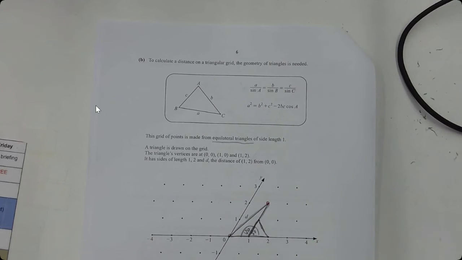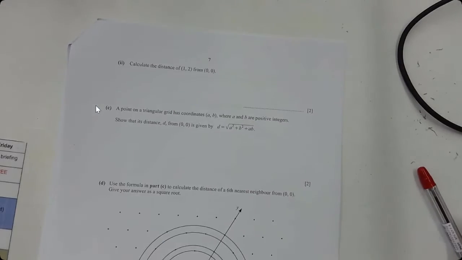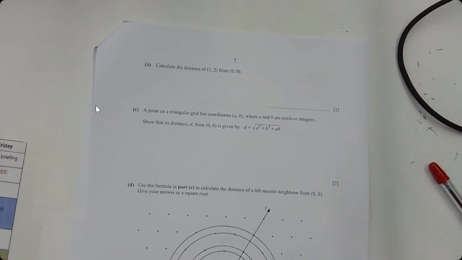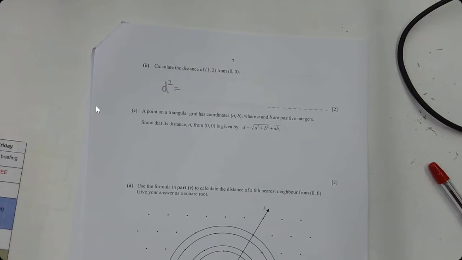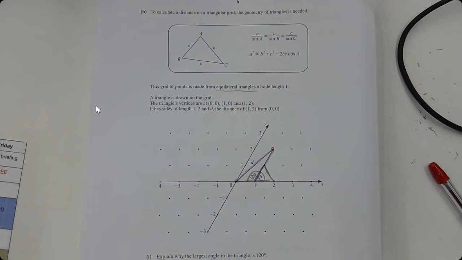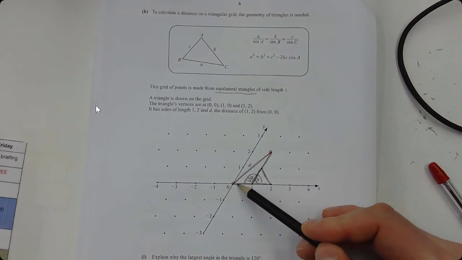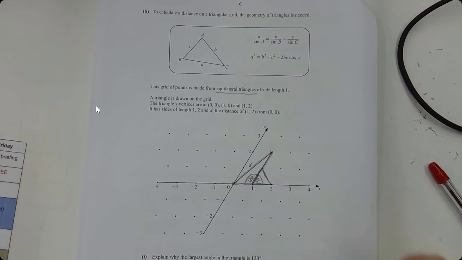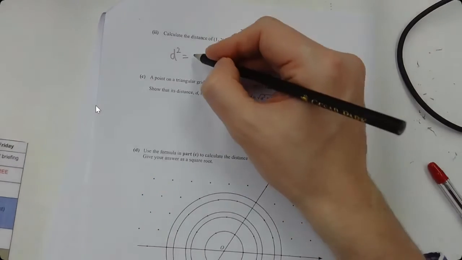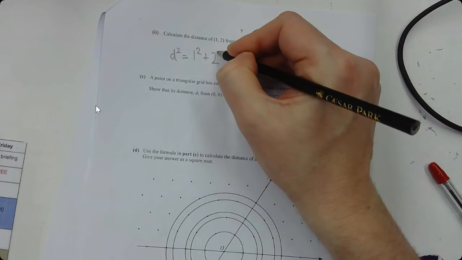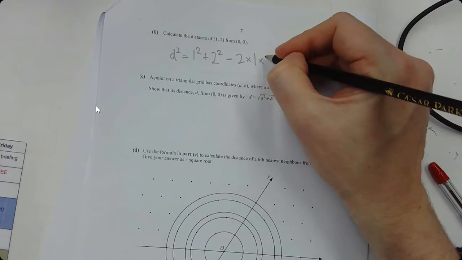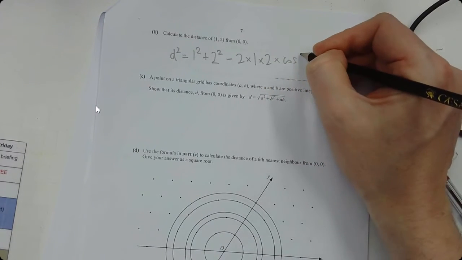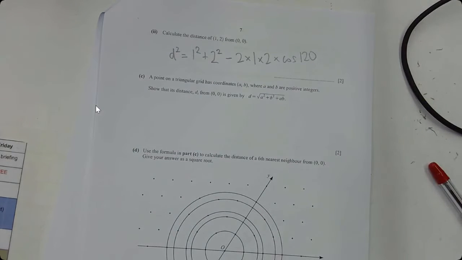So it's the distance d then, from 0, 0 to 1, 2. So, cosine rule. The distance we're trying to find, d squared, is equal to the other two sides that we've got. They were given to us as 1 and 2, I believe. So this is 1 and that is 2, so they're either side of the trapped angle. So it's going to be 1 squared plus 2 squared minus 2 times the other two sides, so 1 times 2 times cos of 120.